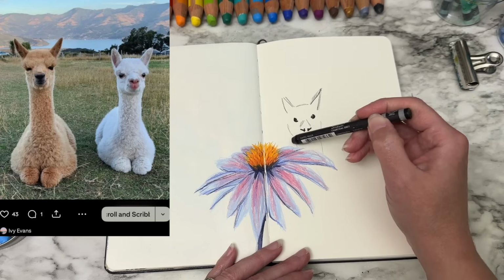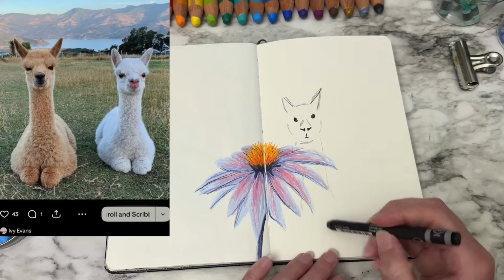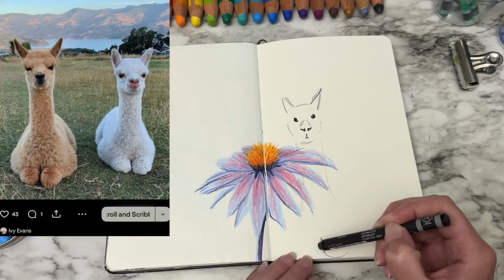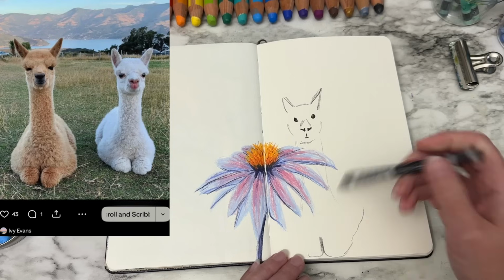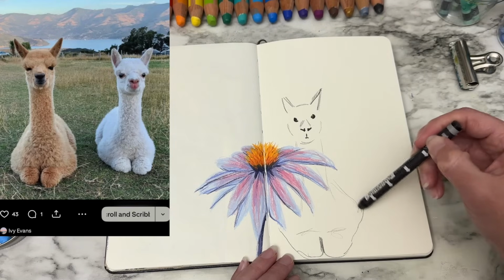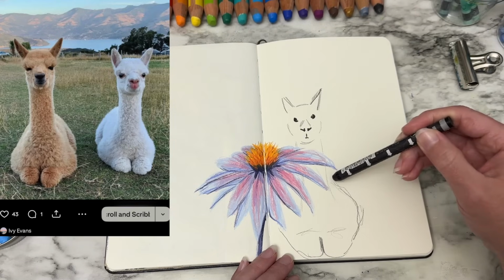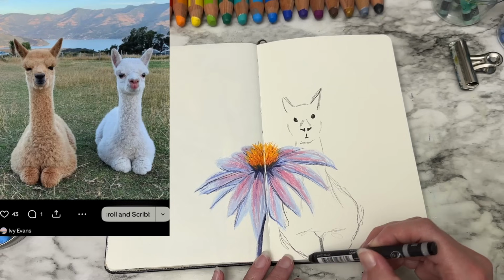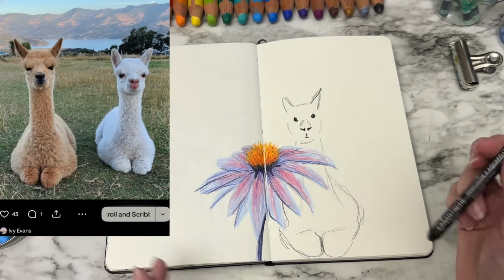Right, the neck comes down, and then we'll have his legs here. I think I made that come out a little too big, but that's okay. I think I can work with that. He's kind of leaning that way, but that's okay.